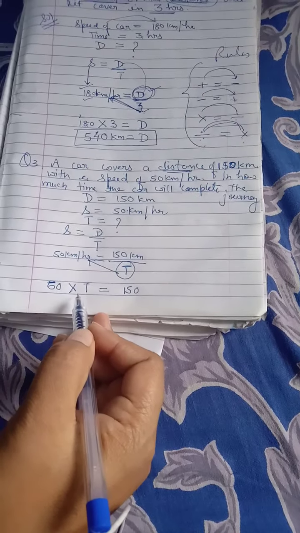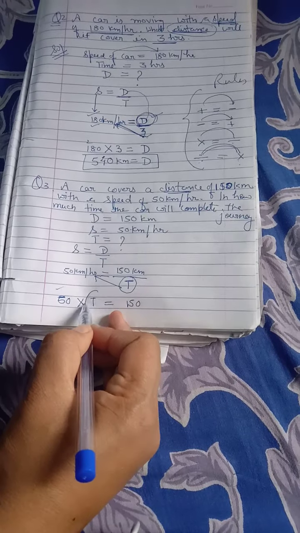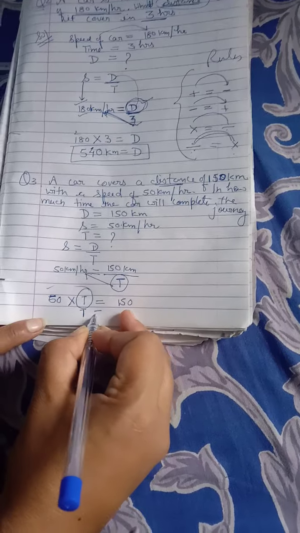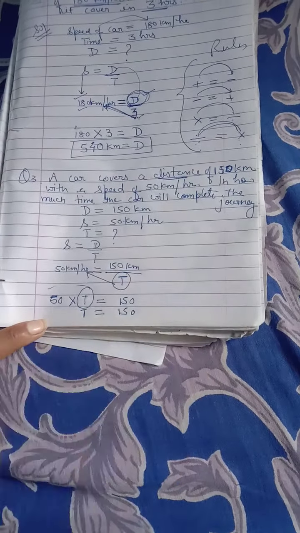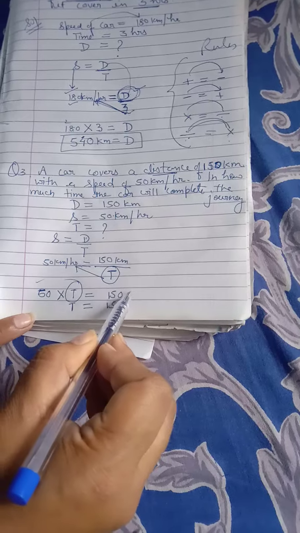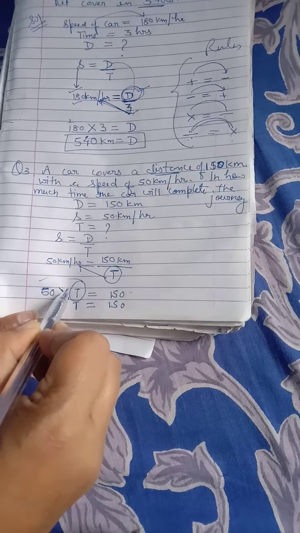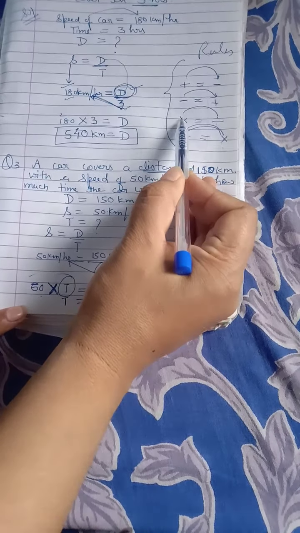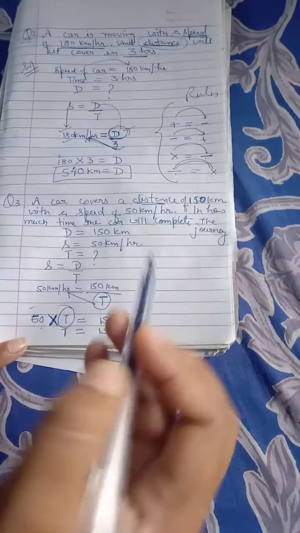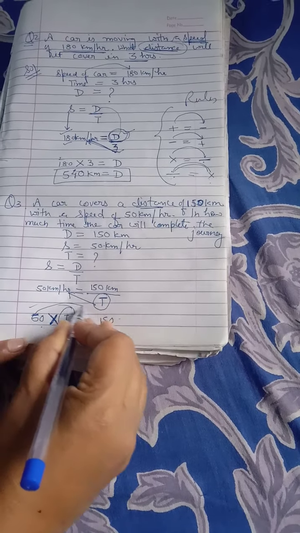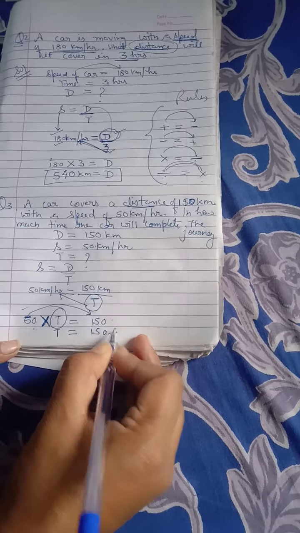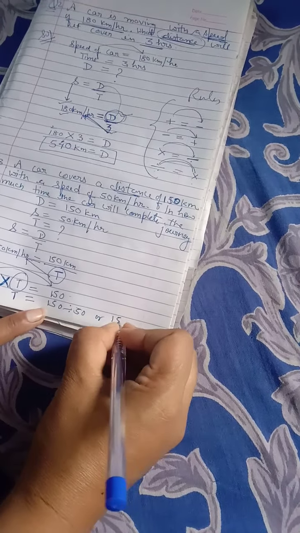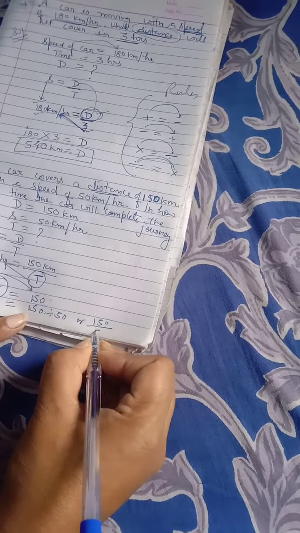T goes there as multiply. But now we don't need 50, we need only time. So what we will do? We'll keep time here only, equal to, as it is, 150 as it is. Now we have to transfer this 50 to the other side. As you can see, this 50 is in multiplication. And when you are transferring a multiply sign to the other side, it becomes what? Divide. So when you are going there, it becomes divided by 50, right? Or you can say 150 upon 50.